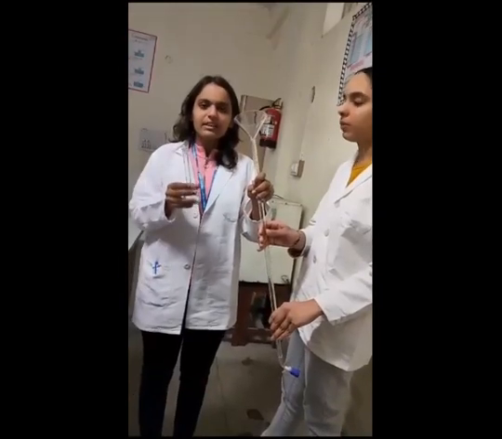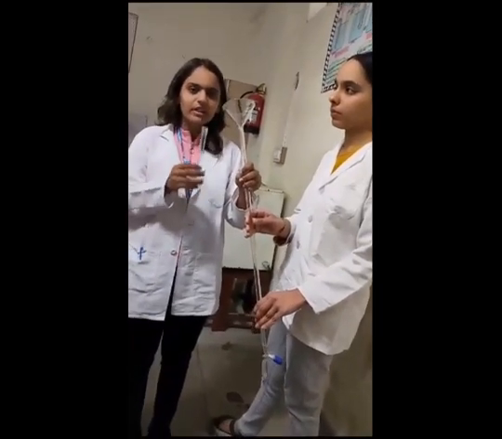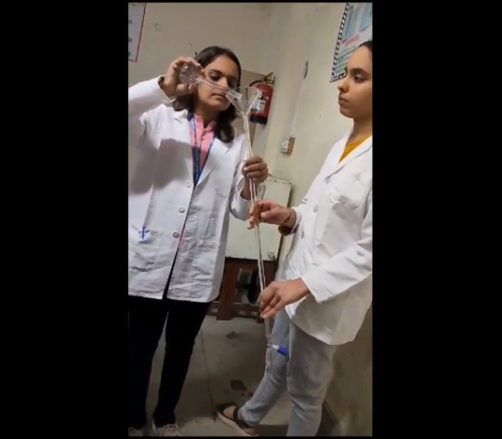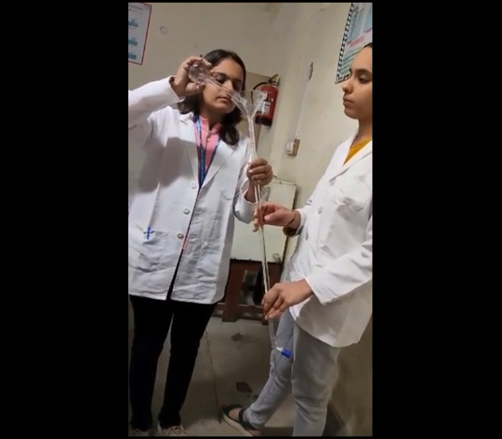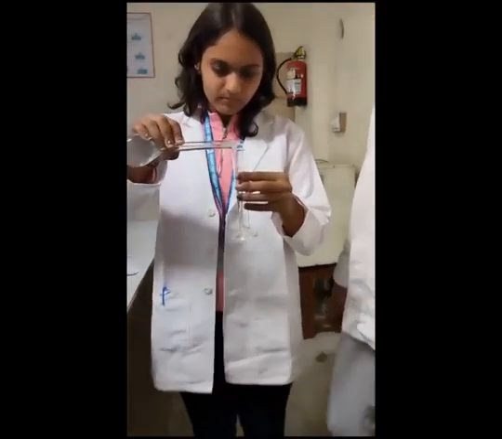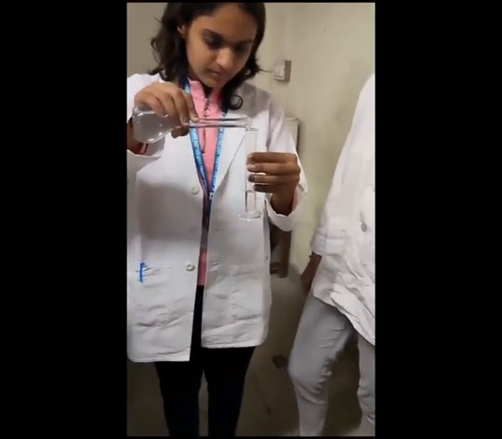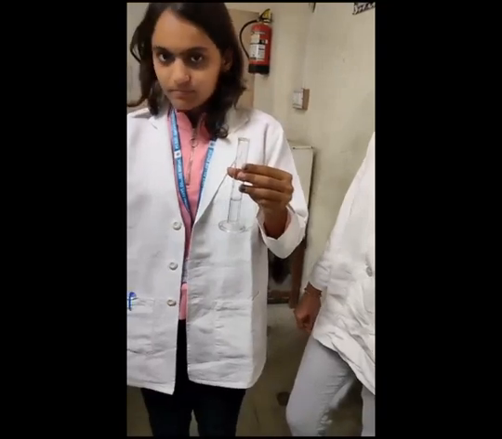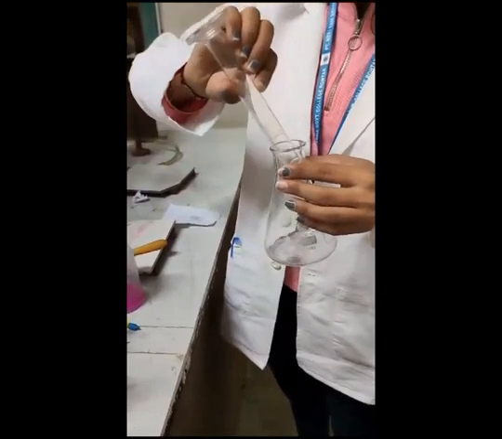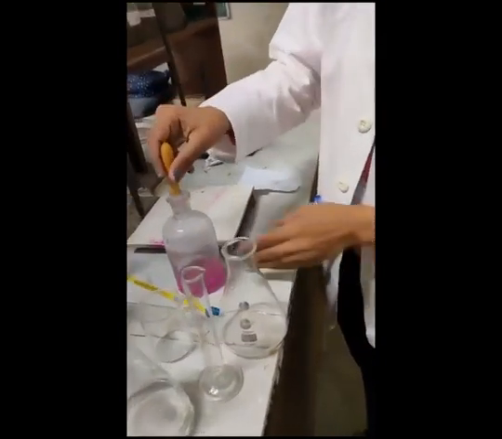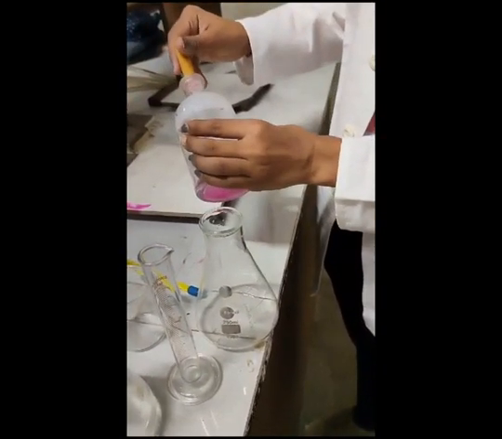Now we will fill this N by 2 NaOH solution into this burette with the help of a funnel. Then we take 10 ml of oxalic acid in this measuring cylinder and put it in the conical flask. Now we will add 2 to 3 drops of phenolphthalein indicator in this solution.